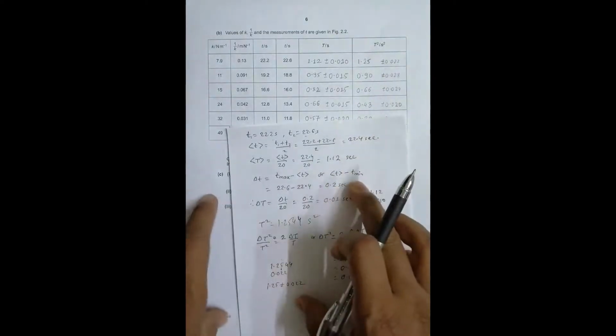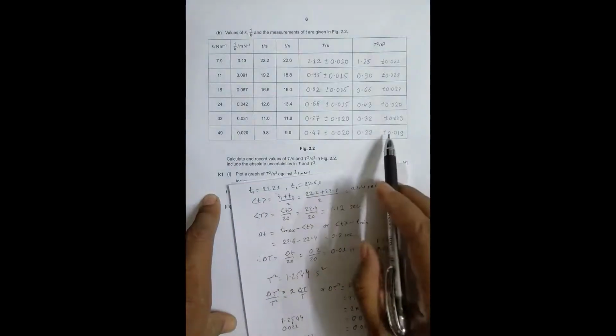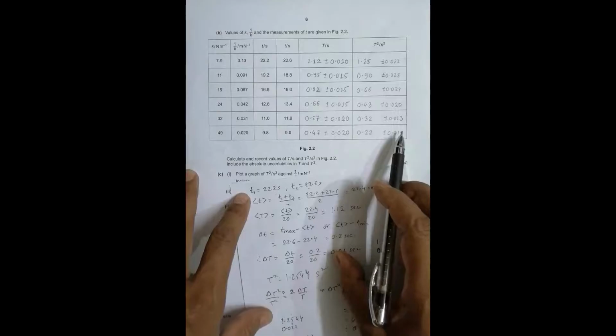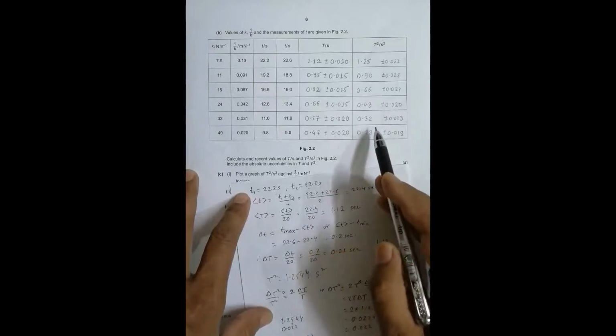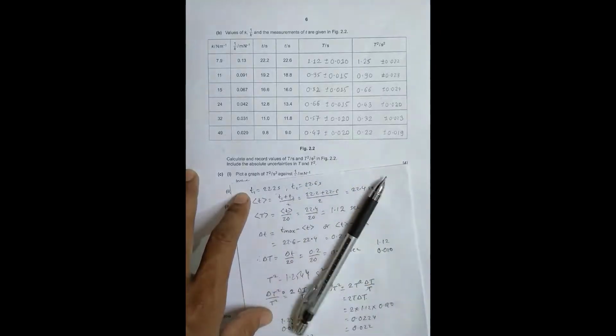In a similar manner, I can fill up other things as well. Everywhere I have used 2 SF for the uncertainties or errors, and I have written the first quantity only till the digit from where the error starts. So this is the pattern here.